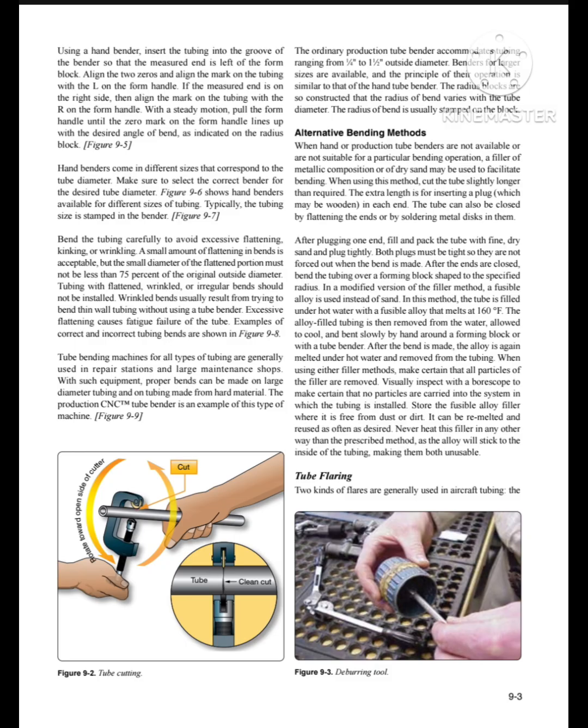And there are alternative bending methods when hand or production tube benders are not available or not suitable for a particular bending operation. A filler of metallic composition or of dry sand may be used to facilitate bending. When using this method, cut the tube slightly longer than required; the extra length is for inserting a plug, which may be wooden, in each end. The tube can also be closed by flattening the ends or by soldering a metal disc in them.